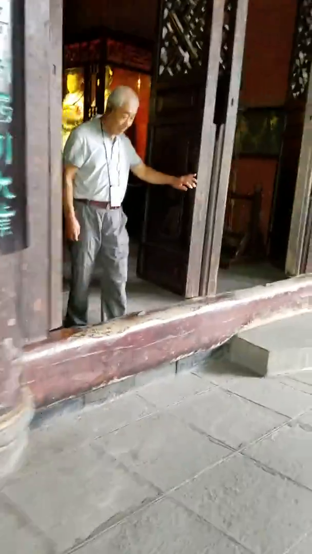You see this thing right here. You've got to step over it, and that has to do with the fact that they traditionally think that goats cannot step over that for some reason.